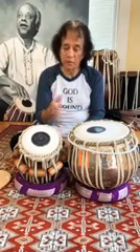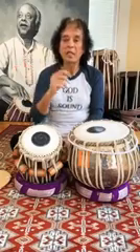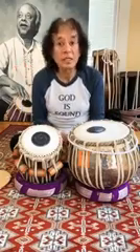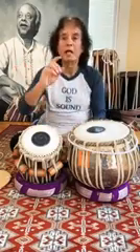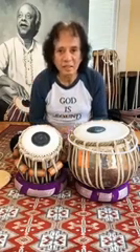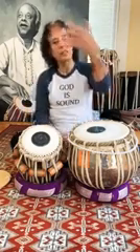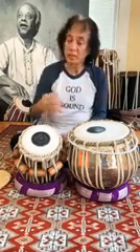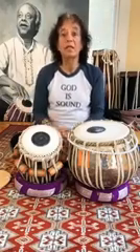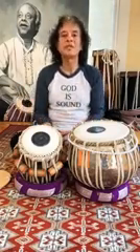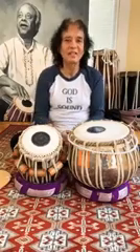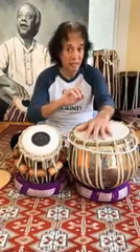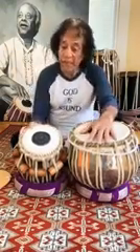13, 14, 15, 16, dha, tete, dha, da, tete, dha, ga, tinna, kena, dha, da, tete, dha, da, tete, dha, ga, tinna, kena, ta, tete, ta, ta, tete, ta, ga, tinna, kena, dha, da, tete, dha, da, tete, dha, ga, tinna, kena. So this is the theme. Now, playing it.